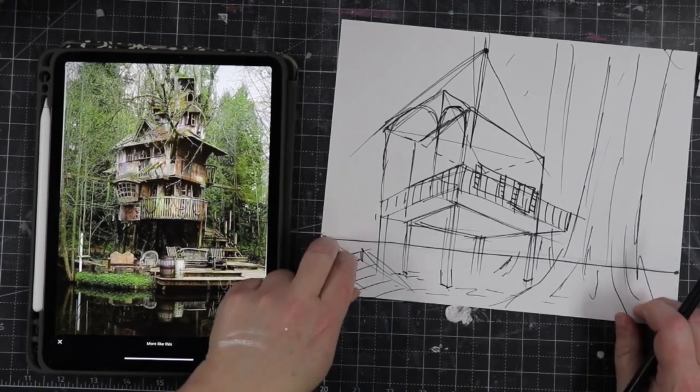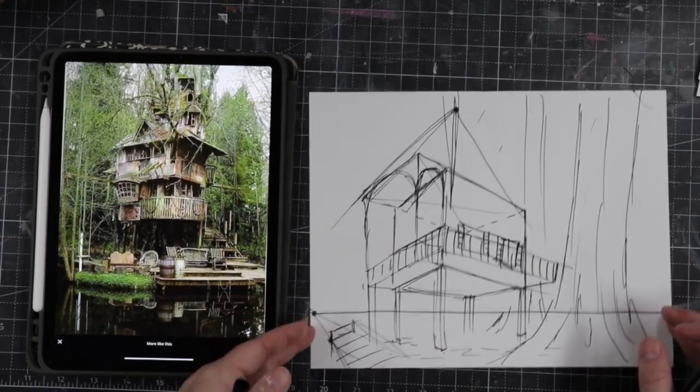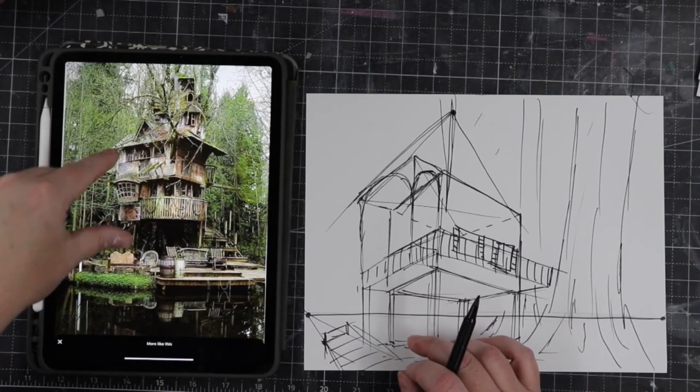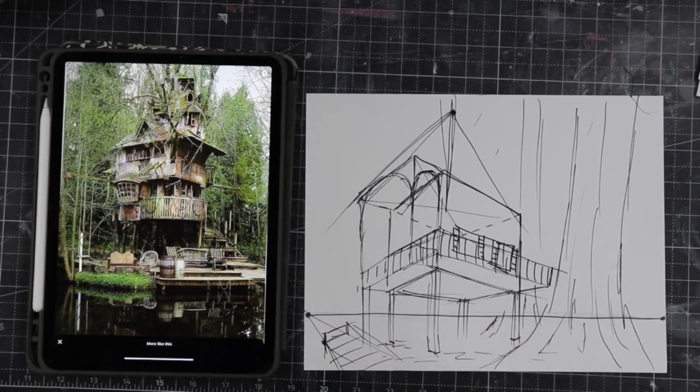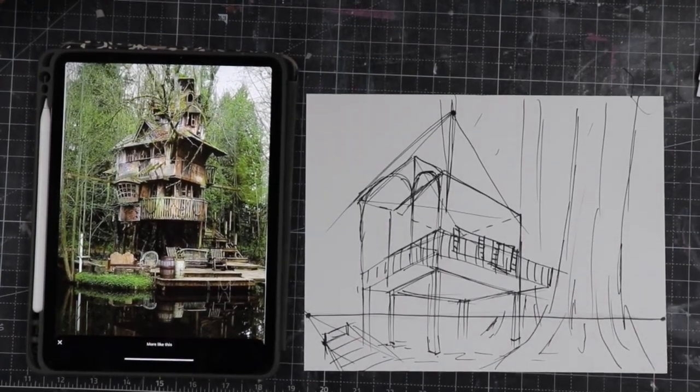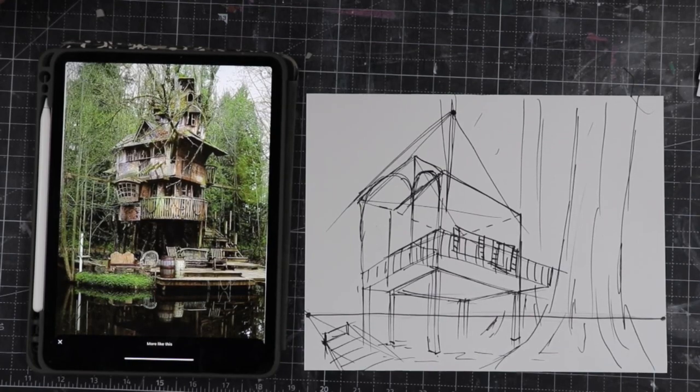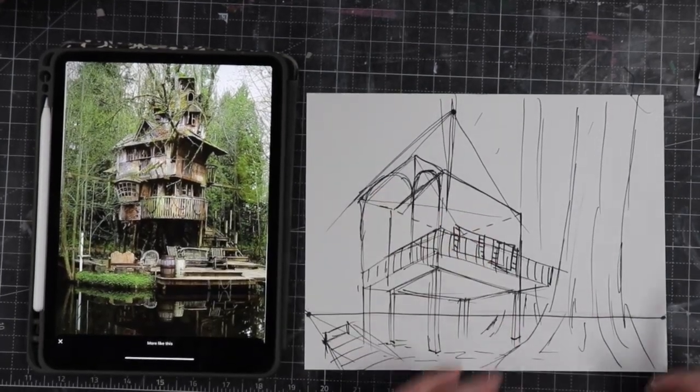Okay? So what we're going to do today is we're just going to use whatever references we've collected, and we're going to start to gauge how big this building is. Does everybody understand what's happening? Everybody get it? Now, the whole point of doing this is to do it in pencil, which I didn't do.